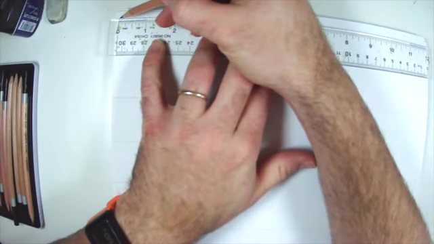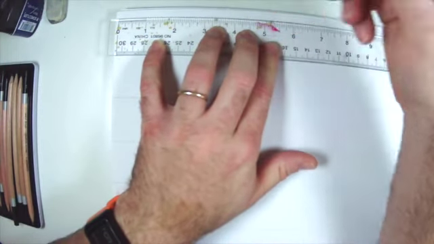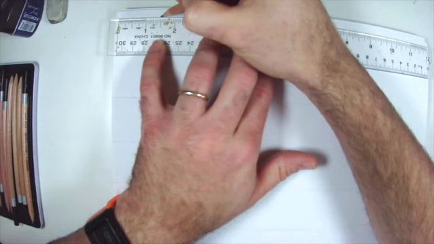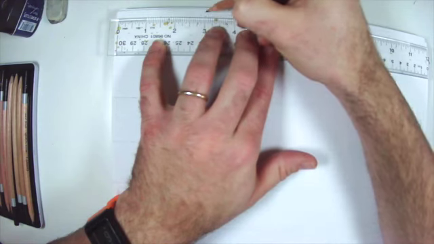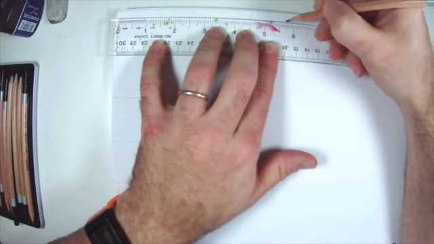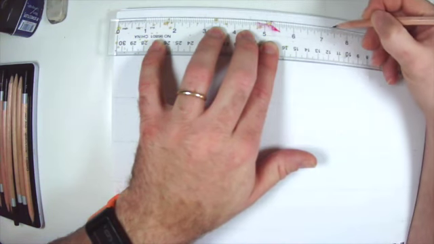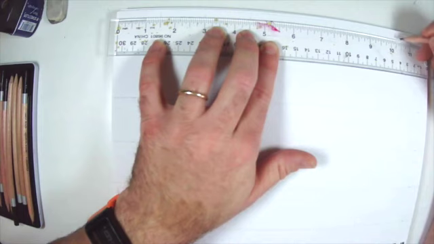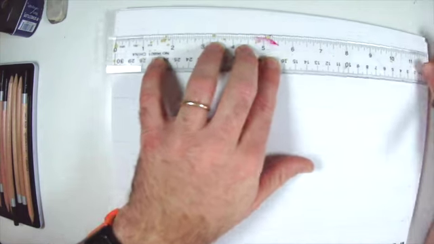So I'm going to start up at the top of the page, and I'm going to go 1.5 inches, and I need 1, 2, 3, 4, 5, 6, 7 boxes. Okay, so 1.5, 3, 4.5, 6, 7.5, 9, and then I go to 10.5.